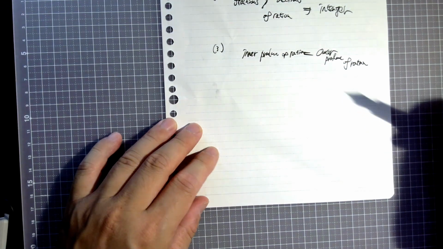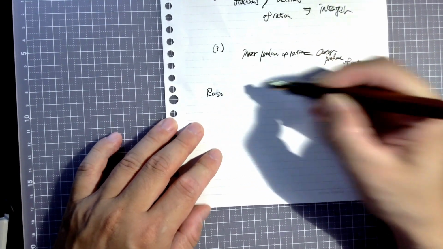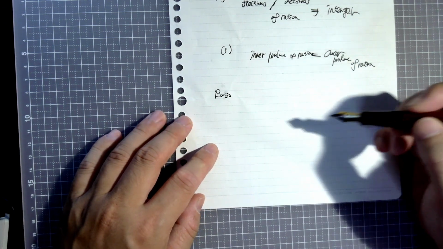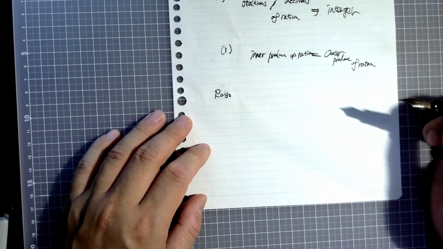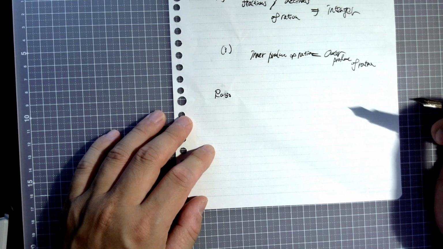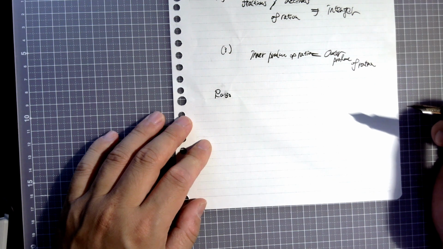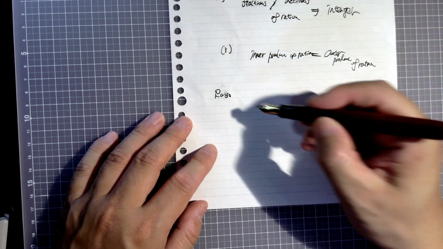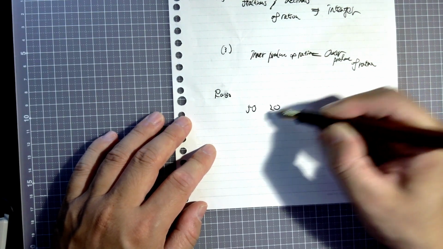Let me review what the ratio is. Ratio is a methodology of measuring or comparing more than two objects. And the ratio is expressed as the simplest integer. For example, there are 50 people and 20 people.